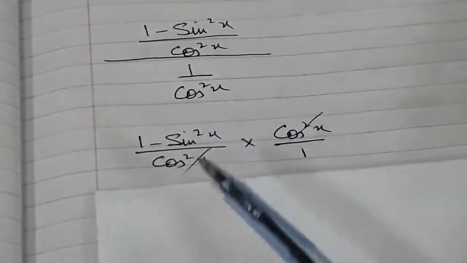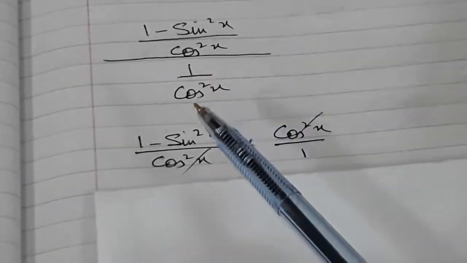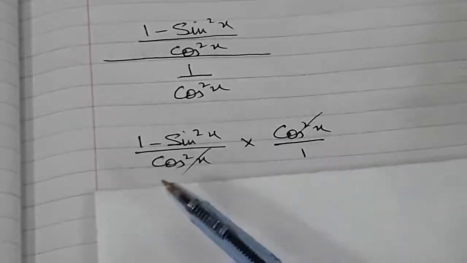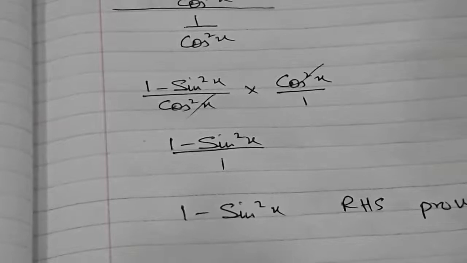Again, I told you when we change the division sign into multiplication, the fraction in the denominator will get inverted. So what will it become? The numerator is the same as it is. This one will become cos square x over 1, which is here. And this will cancel out. So I am left with 1 minus sine square x. So the identity is proven, which is equal to the right hand side.